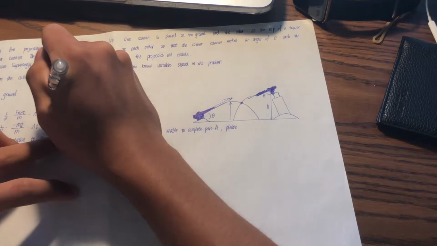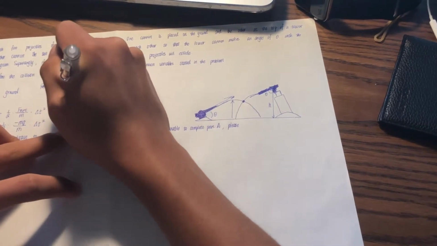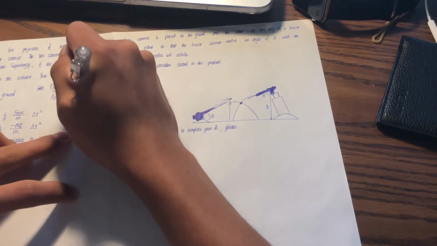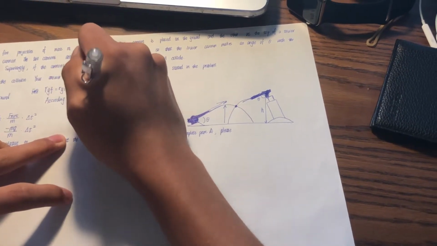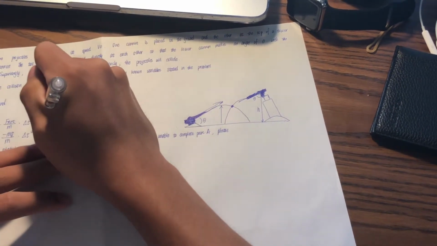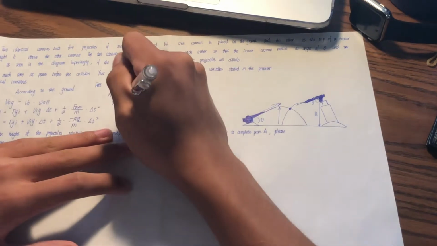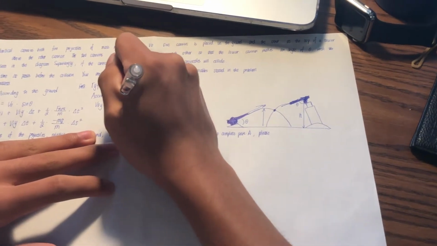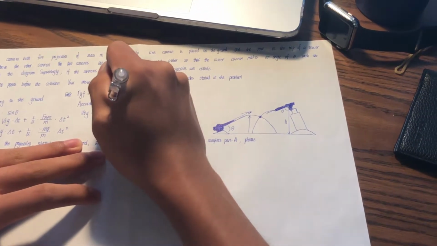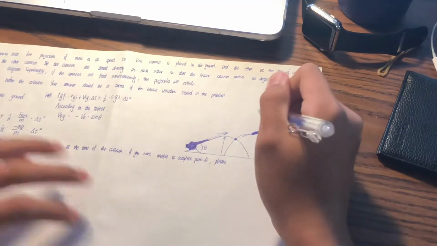And then we consider another case, which is according to the tower. In this case, the velocity in the y direction is negative v0 times sine theta.